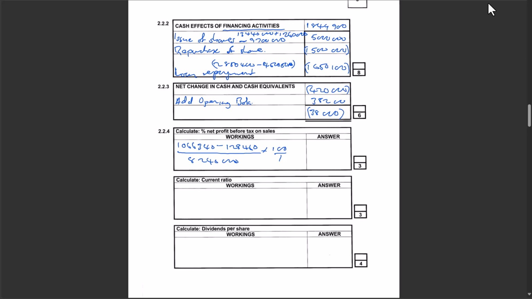That will give you, I think, if I calculate correctly, 11.38%.